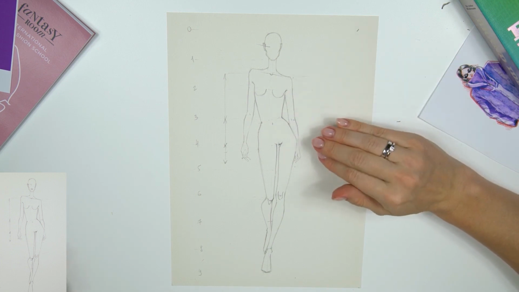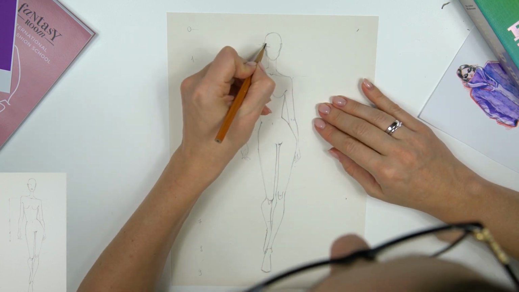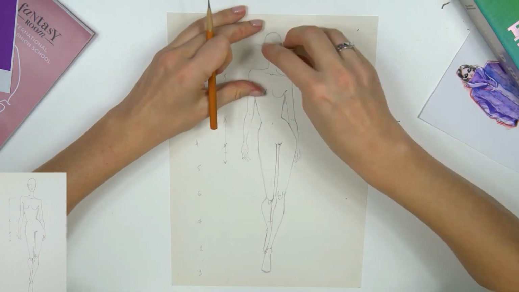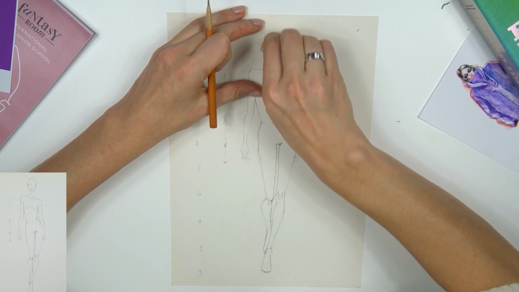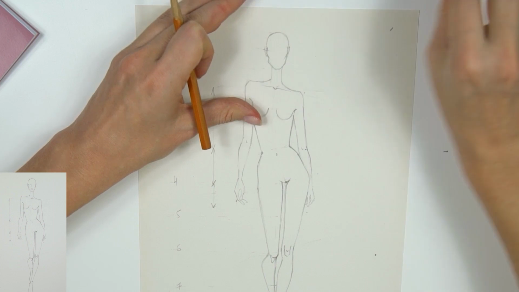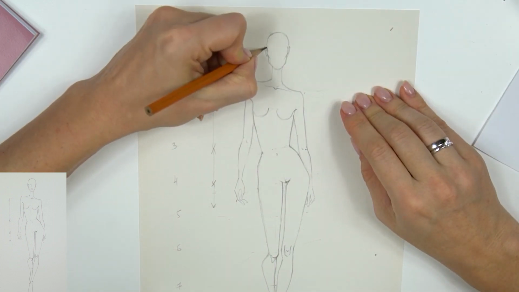Then you can do it, for example, just like this, just such a primitive eyelash. It all depends on your imagination. Try different stylistic options.